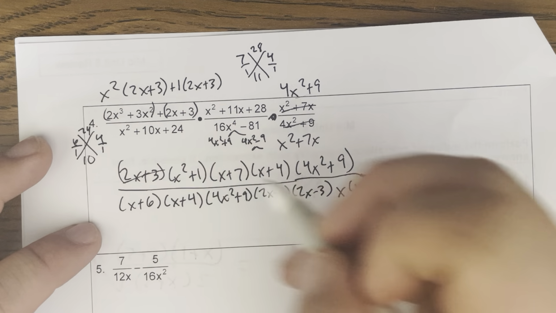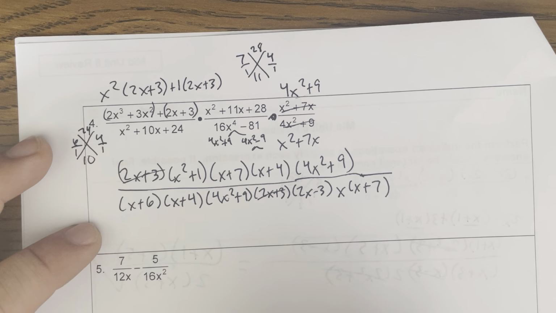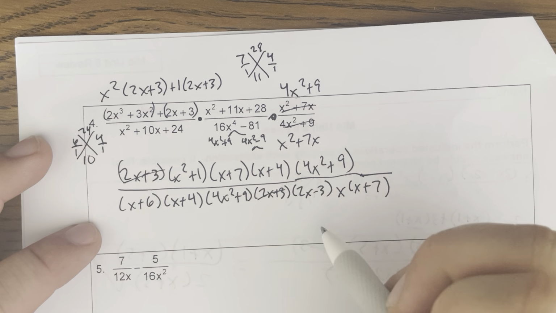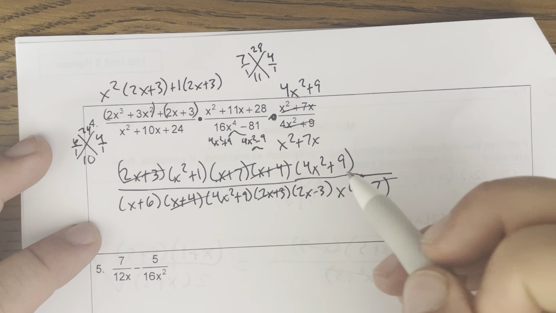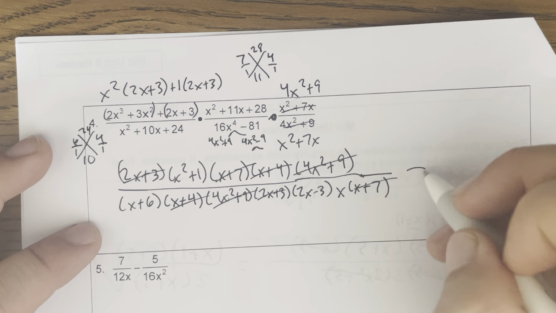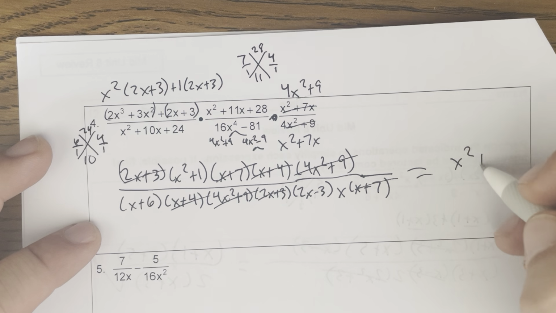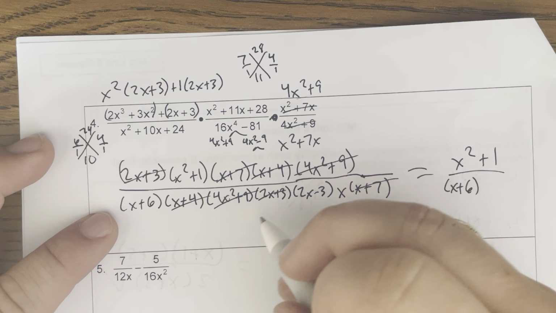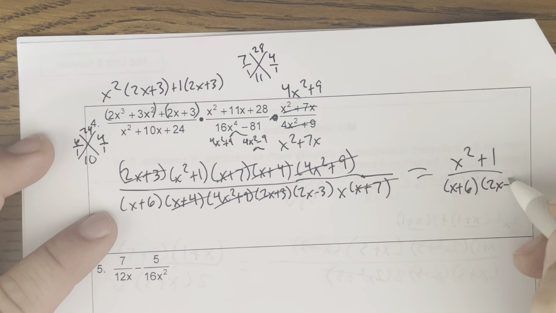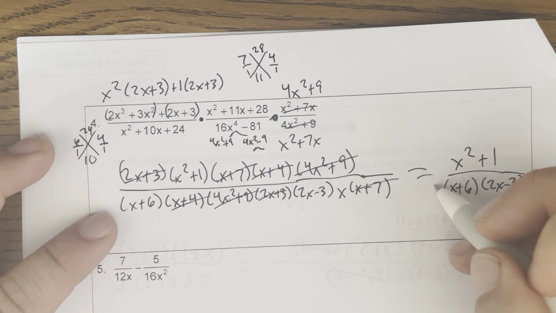So we have a 2x plus 3. No, x squared plus 1. We have x plus 7. We have x plus 4. And 4x squared plus 9. So on top we're just left with the x squared plus 1. And on bottom we're left with the x plus 6, and 2x minus 3, and that x.